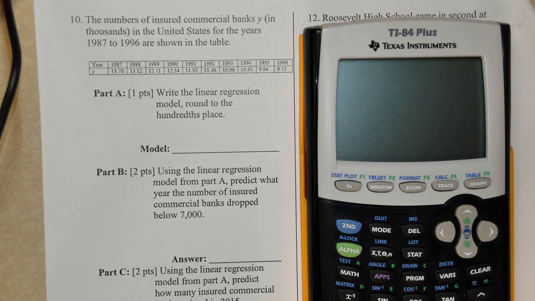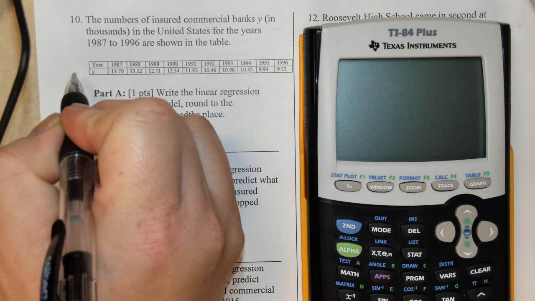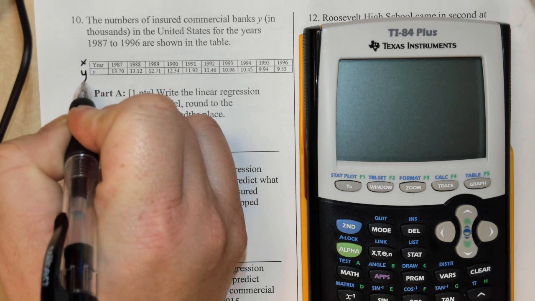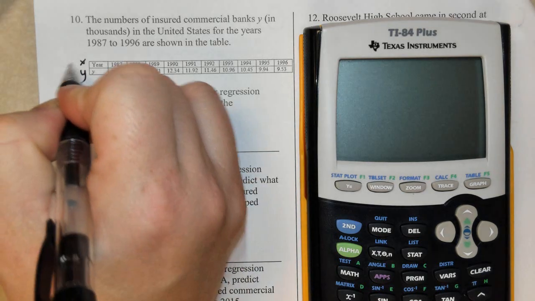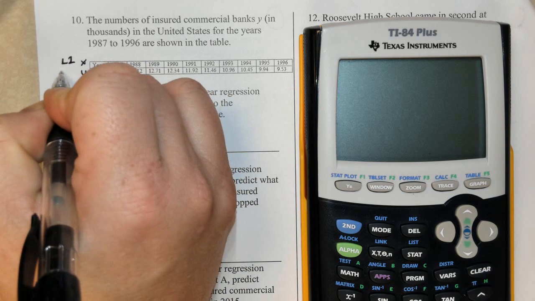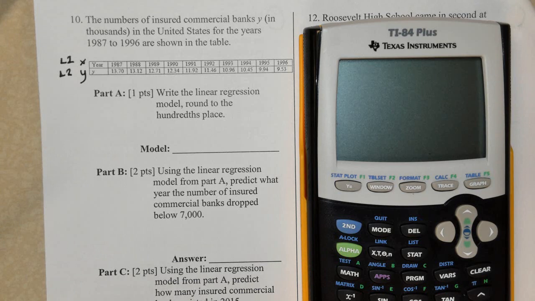The numbers of insured commercial banks in the United States for the years provided are shown in the table below. Remember, whenever you're provided years, that's your X value. Your Y value is also already provided. X's are always your L1. Y's would be your L2.